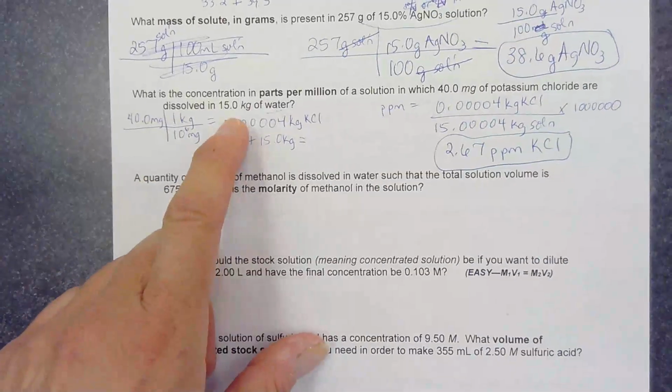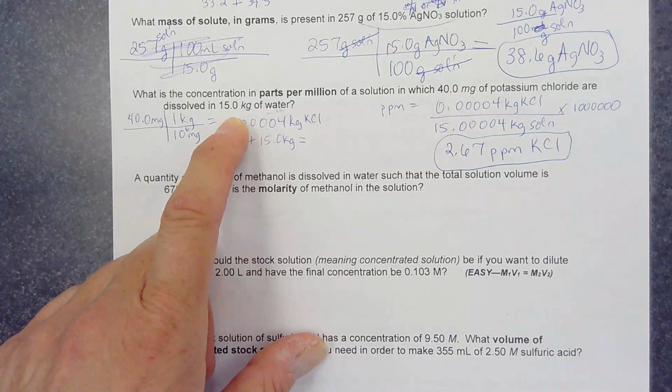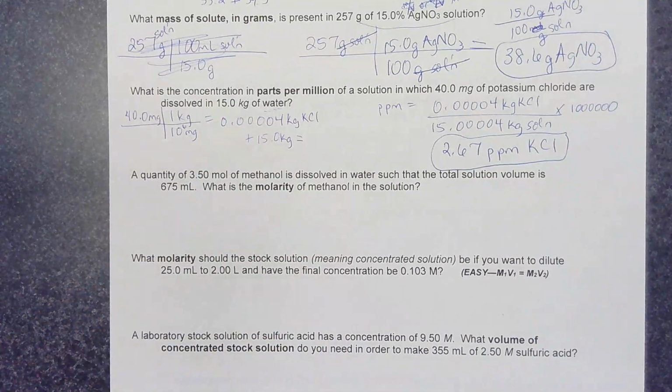Is this a lot of water? 15 kilograms of water? Hold on, I'm not using my brain very well right here.